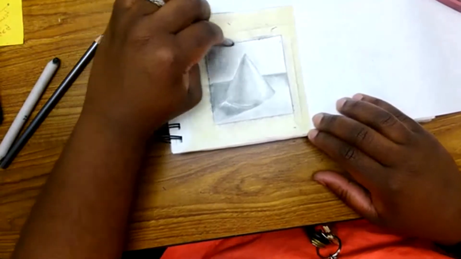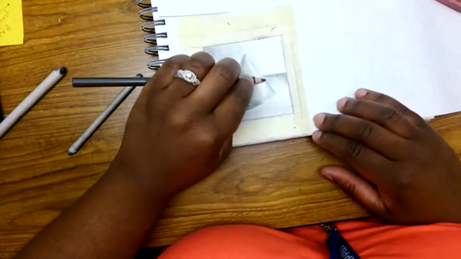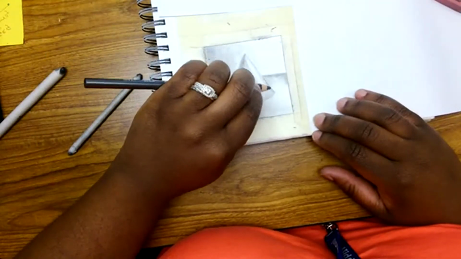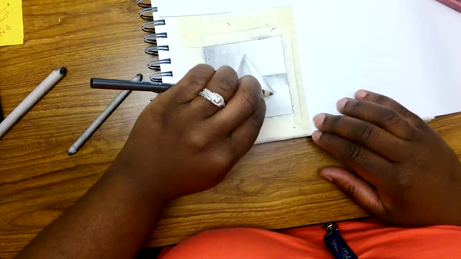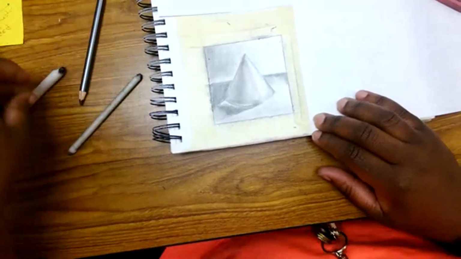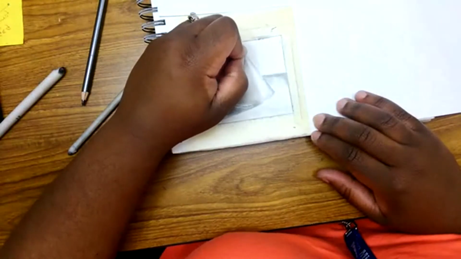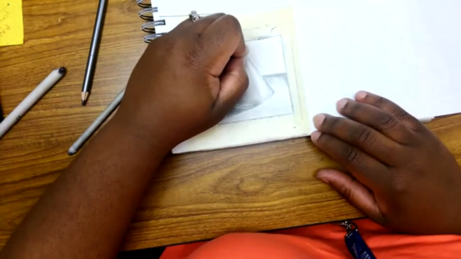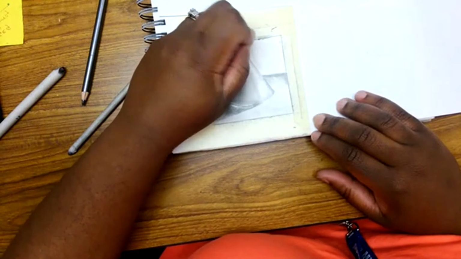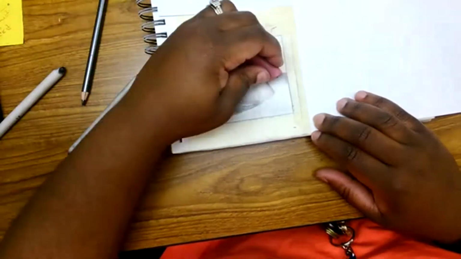So remember that the main focus here is getting rid of these pencil lines and making sure that our drawing isn't relying on pencil lines to show the difference in shapes. So where I see a little bit of a pencil line here, I'm erasing slightly to the outside to get rid of that pencil line.